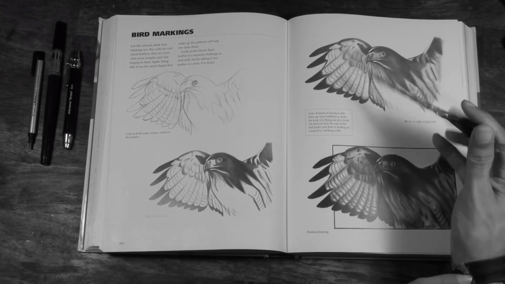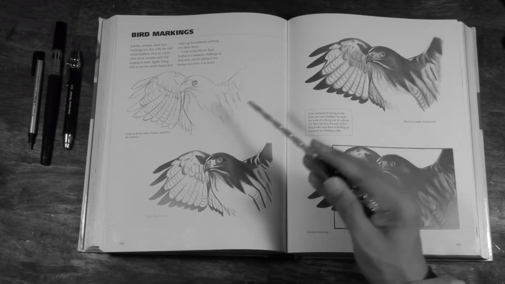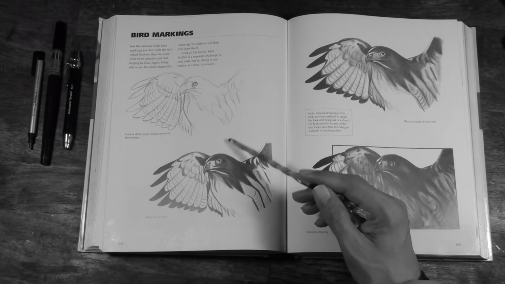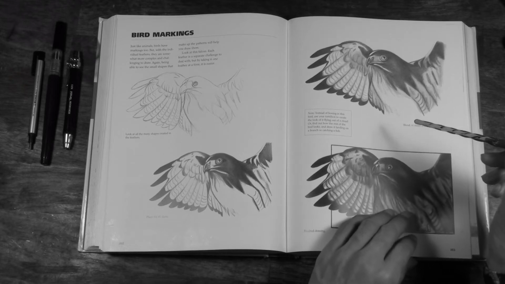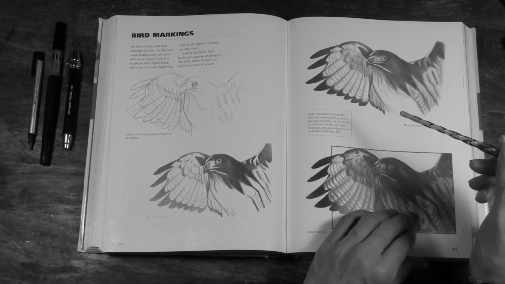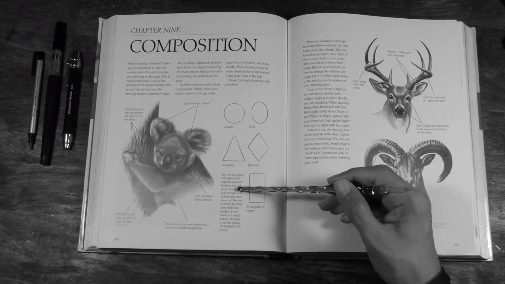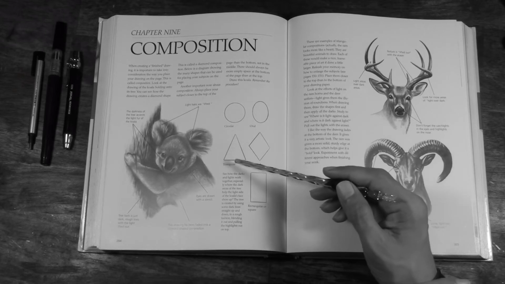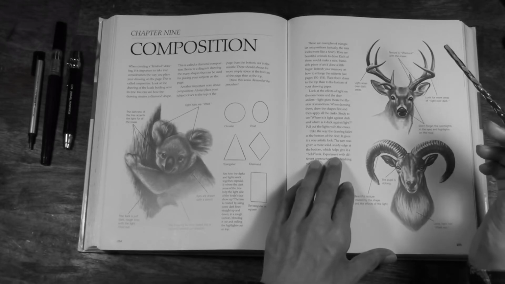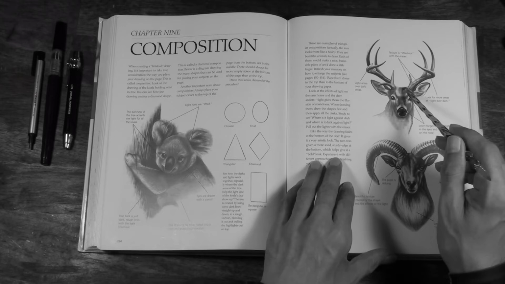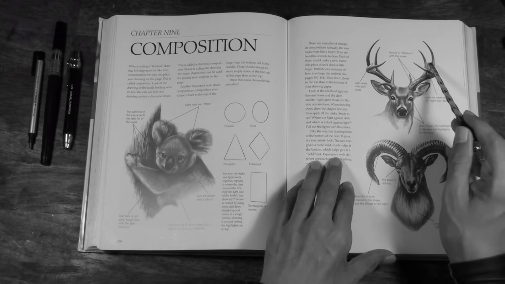I'm doing birds. Feathers are always challenging. But again, basic lines and shapes. Darkest darks, work your way out. Last thing you do is texture. Composition now, okay. See here you've got fur, you've got smooth bits, and then you've got texture.